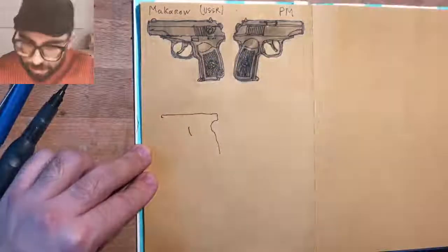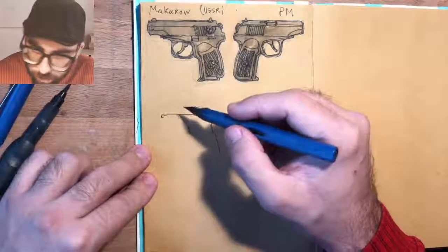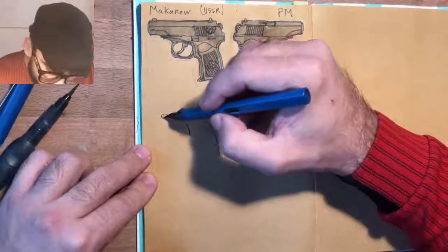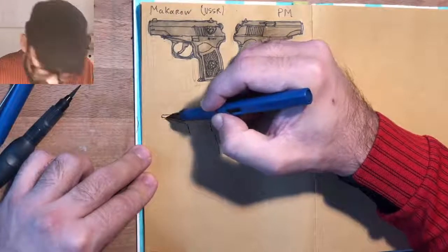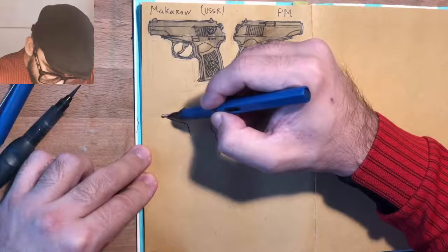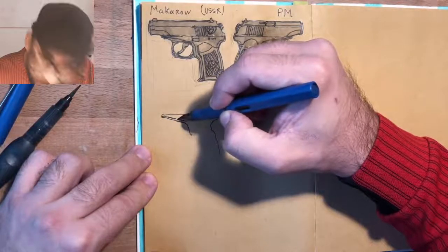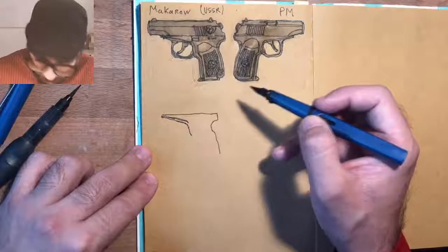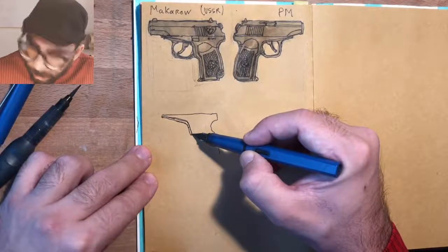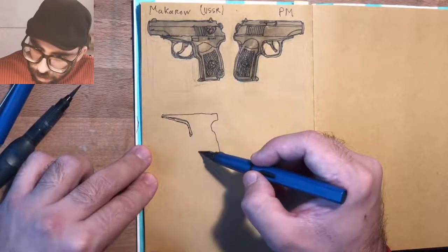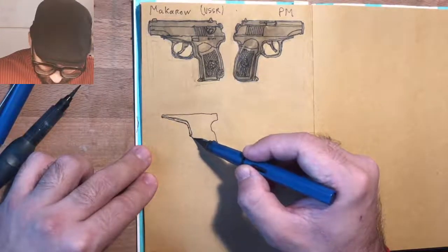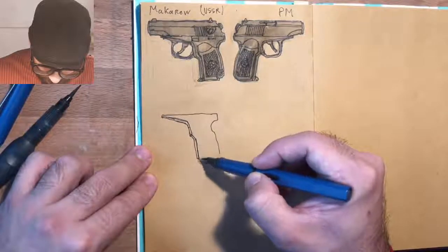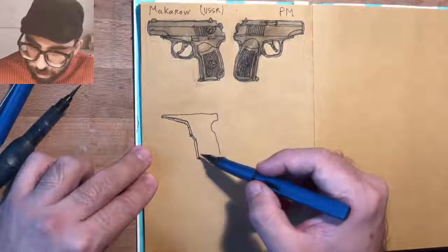So again, the main purpose of this kind of drawing is just to become more familiar with drawing different weapons. Because at the beginning it's very stiff, very confusing, but the more you draw, the easier it seems.